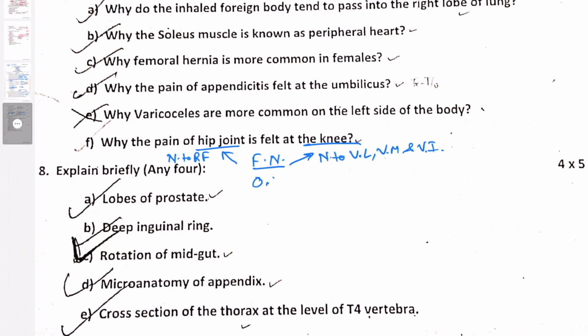Then the obturator nerve also supplies the hip joint through its anterior division, and the obturator nerve supplies the knee joint through its posterior division. So because of the common nerve supply, the pain from one joint is referred to the other joint. You can also reverse it, that the pain from the knee joint can also be referred to the hip joint as well.